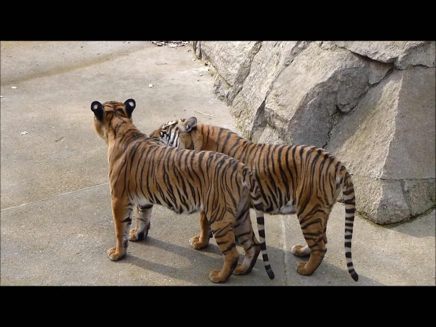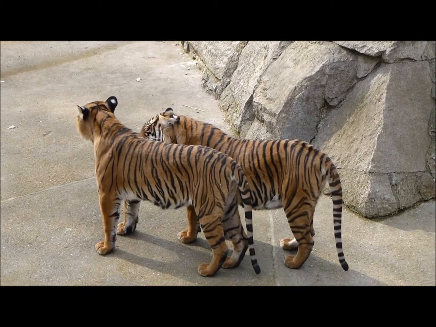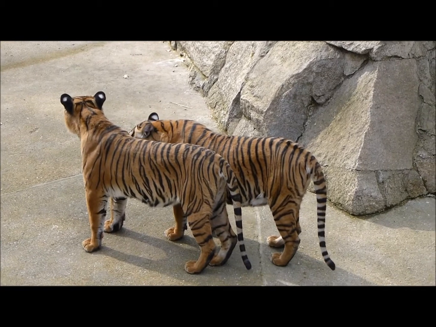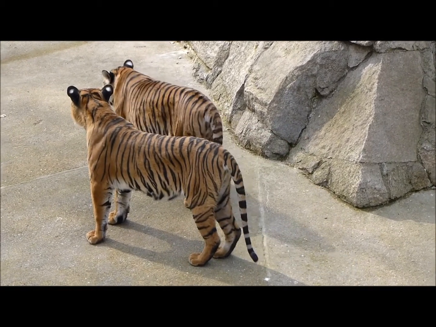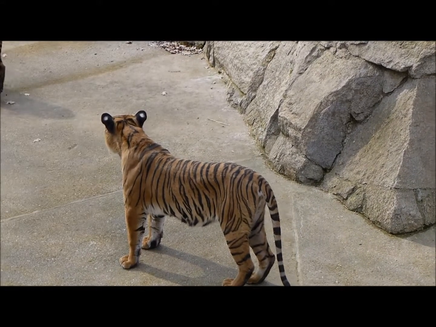Let's start off with a relatively easy one. This is an example of a directed interaction from one animal to another. One tiger is performing a social behaviour to another tiger. We would class that as an interaction.